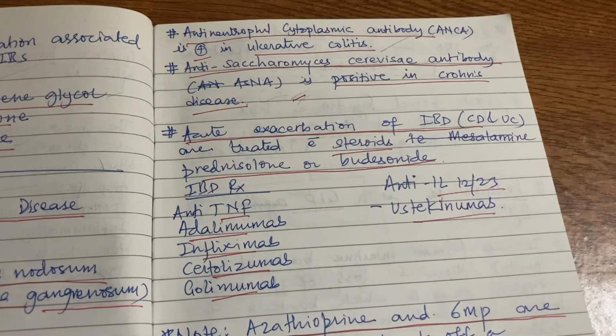Another marker-related question from ulcerative colitis: anti-neutrophil cytoplasmic antibody, that is ANCA, is positive in ulcerative colitis, whereas it is not positive in Crohn's disease. Anti-Saccharomyces cerevisiae antibody, ASCA, is positive in Crohn's disease. So ASCA in case of Crohn's and ANCA in ulcerative colitis.